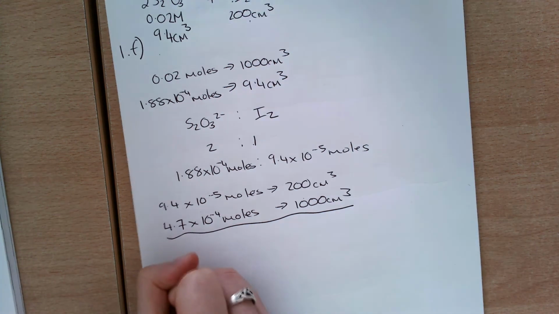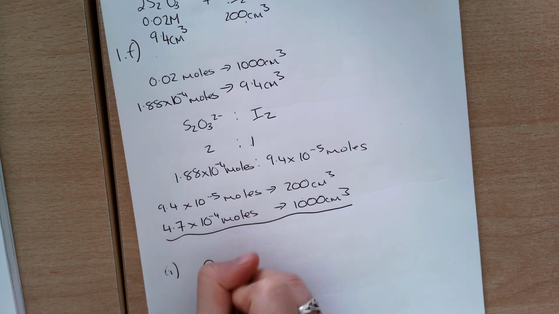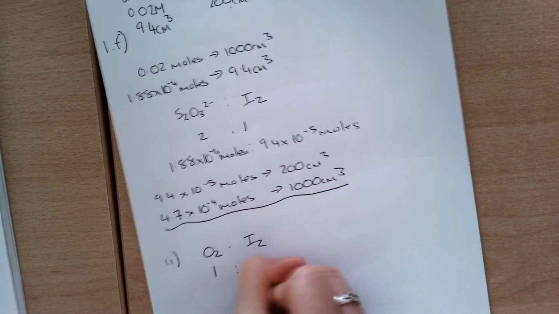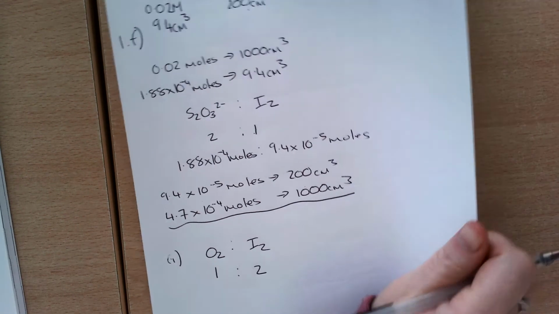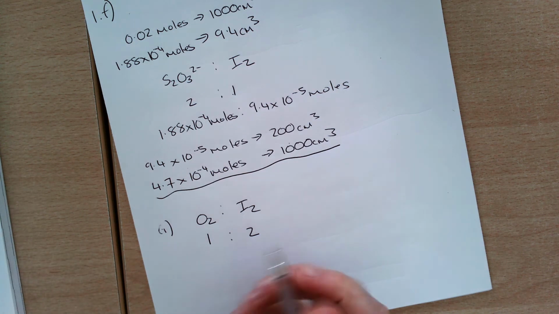Next, I'm told that for every 1 mole of dissolved oxygen, I have 2 moles of iodine produced. So my ratio here is 1 to 2. What we have to do now is calculate the concentration of dissolved oxygen in the river water sample in moles per litre.